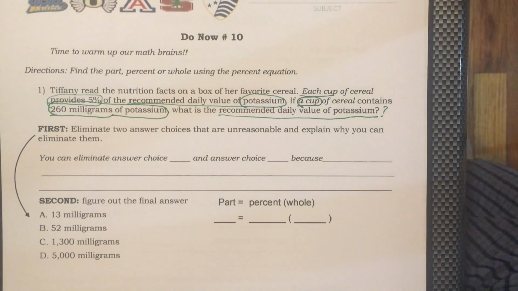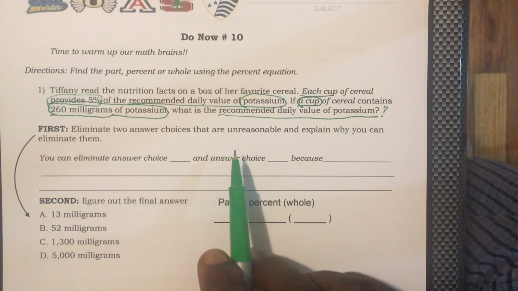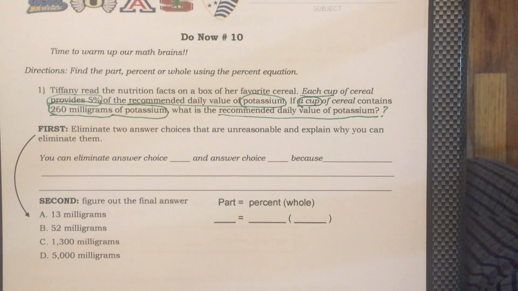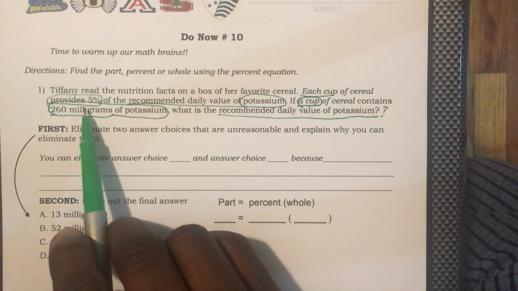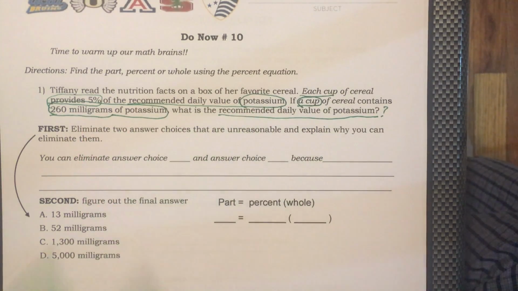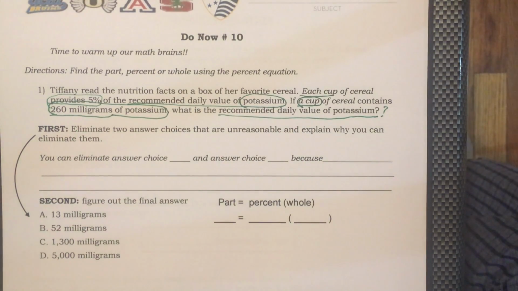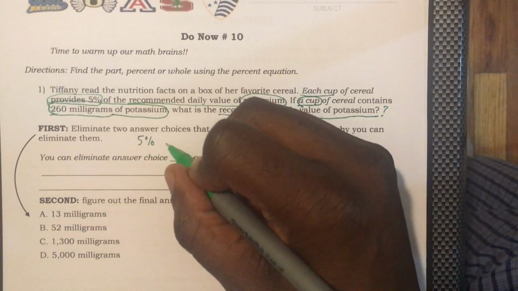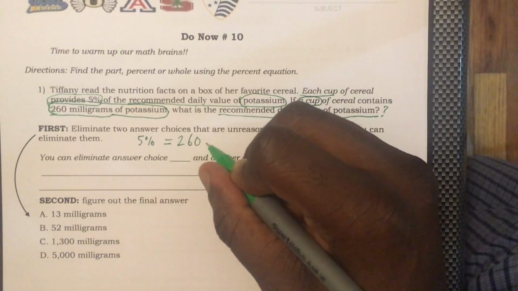So let's look at this piece by piece. Well, first it says eliminate two answer choices that are unreasonable and explain why you can eliminate them. Well, I noticed that it says each cup provides 5% of potassium. And it also says that a cup provides 260 milligrams of potassium. That tells me that 5% is actually equal to the 260 milligrams.